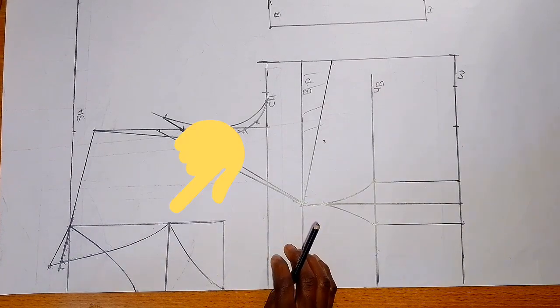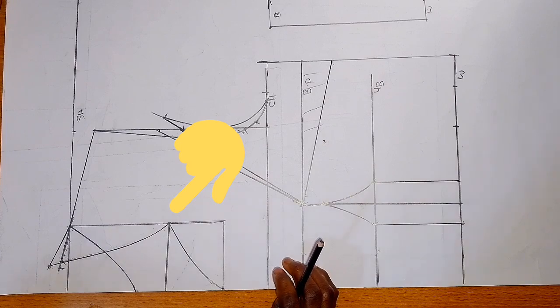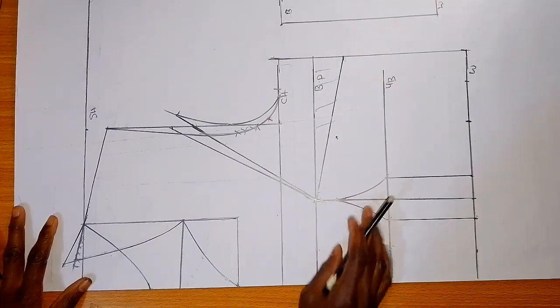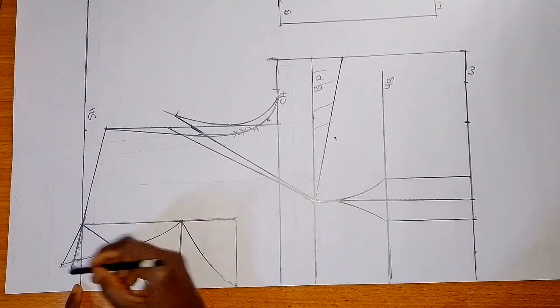So if you want this part to be a little bit wider, I can simply go out by 1 inch from this point, but I want mine to be like this. That is why I went ahead to do it like this. So the next thing I'm going to do now is to measure what I have on this part of the bodice like this.